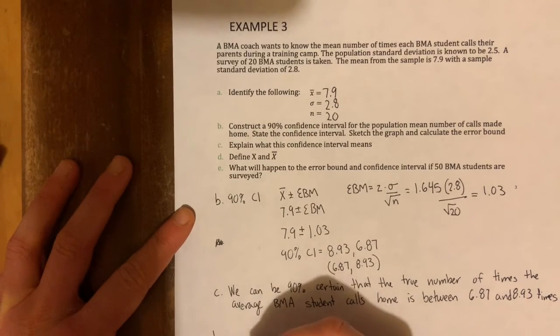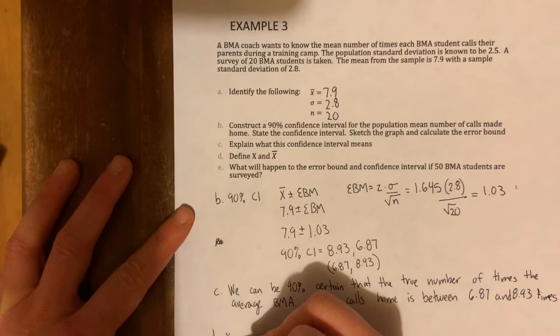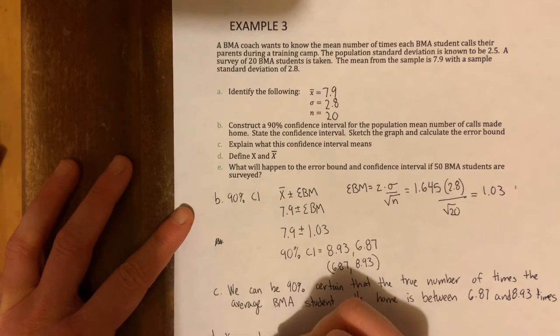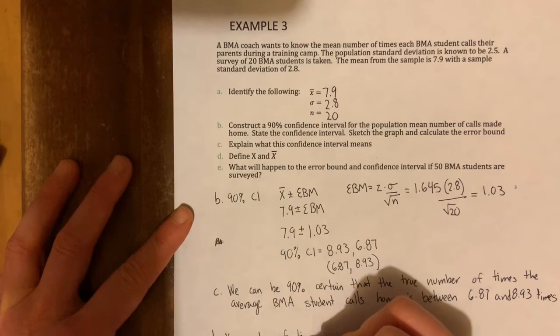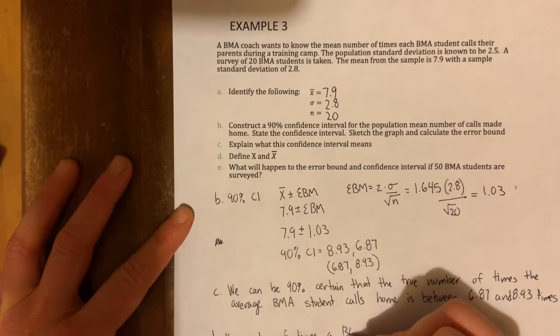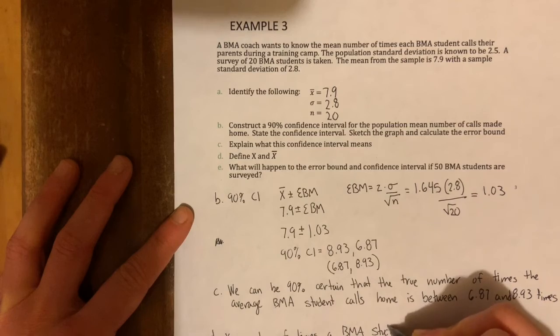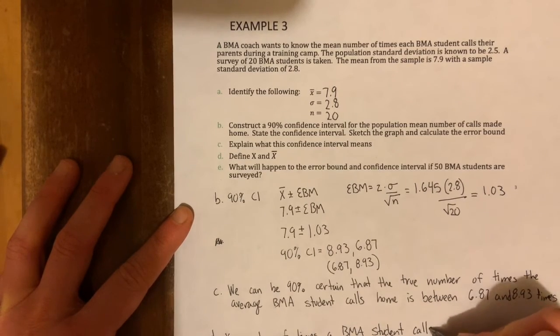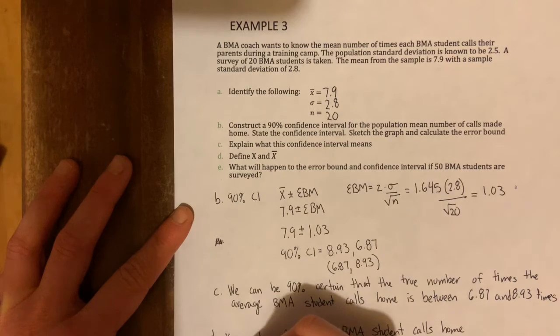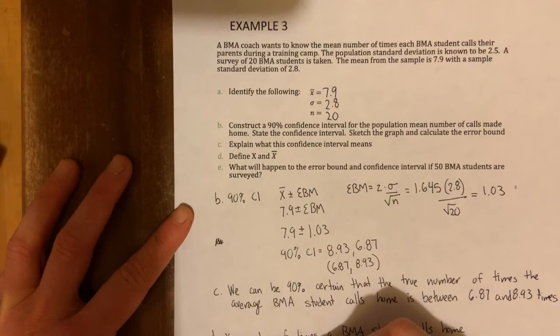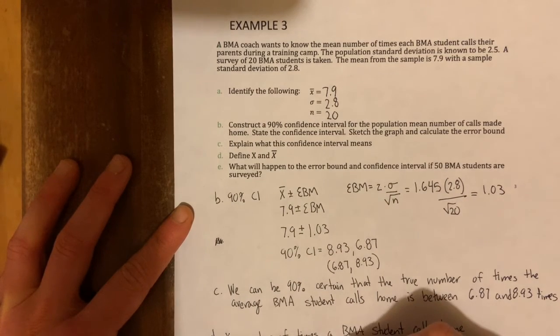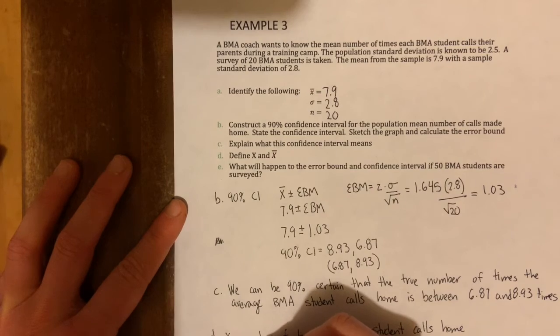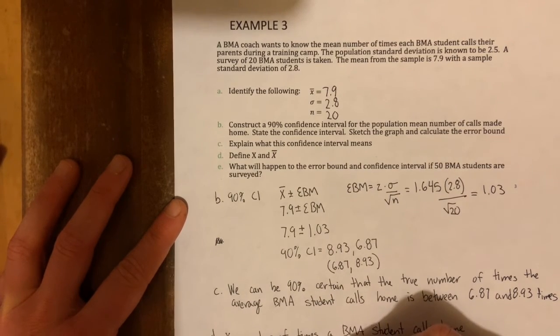Part D says define x and x bar. So x would be the number of times a BMA student calls home. X bar is the average number of times that the sample BMA students called home.